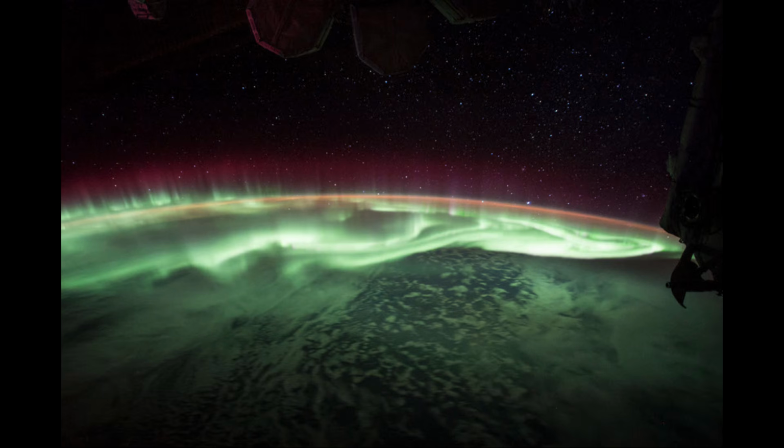Now, the aurora itself is caused also by the sun and by charged particles from the sun which strike Earth's magnetic field and then funnel toward the poles. And when they do, they strike atoms in Earth's atmosphere. And what we see is dominated by oxygen. Oxygen atoms will glow green and red, and what color you see depends on the density, how much material there is in the atmosphere at that point.